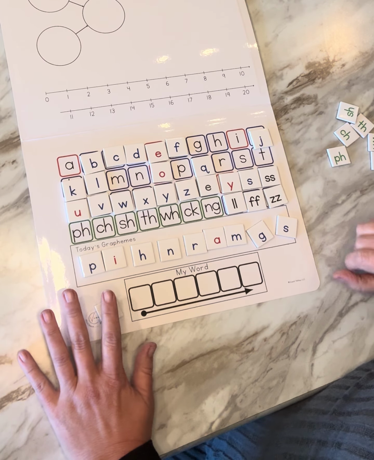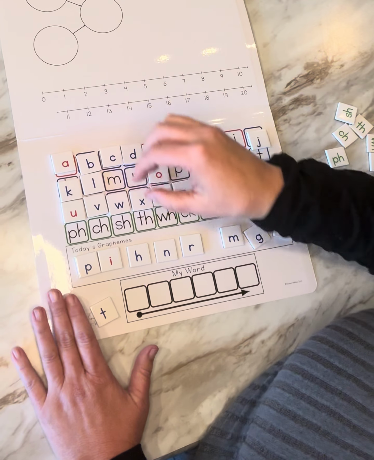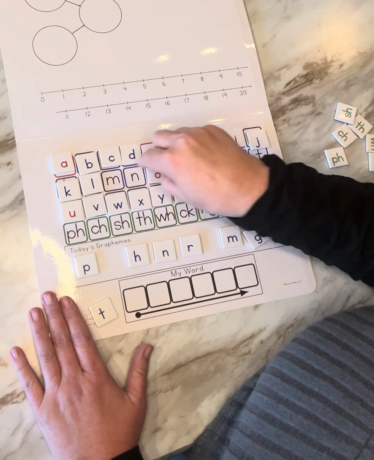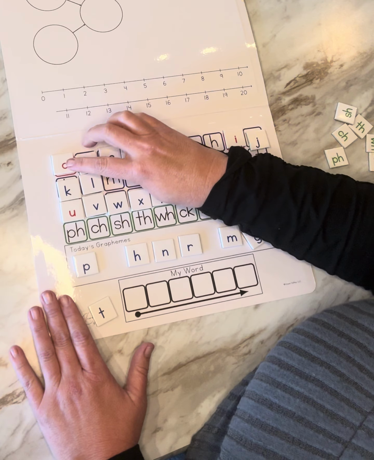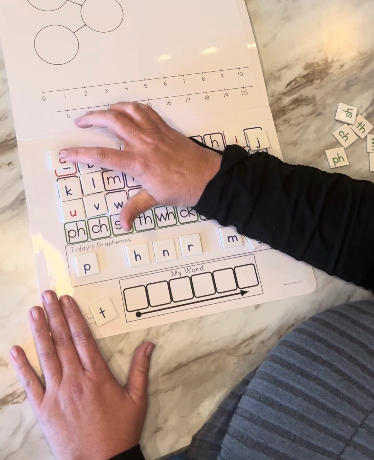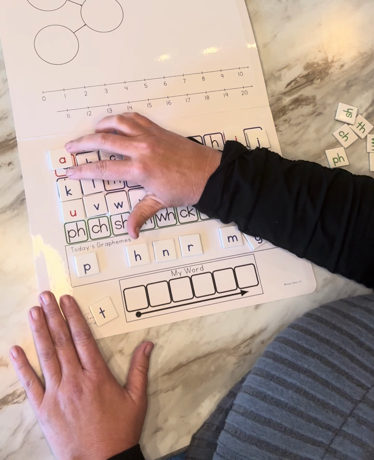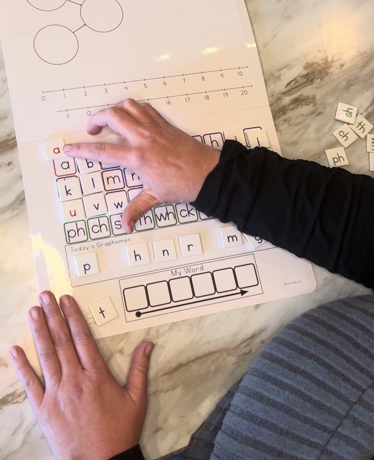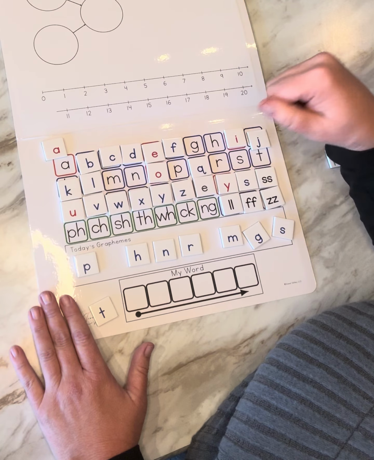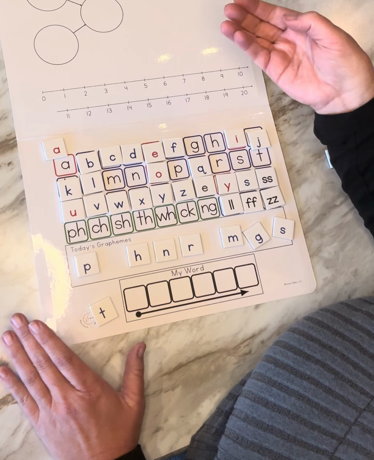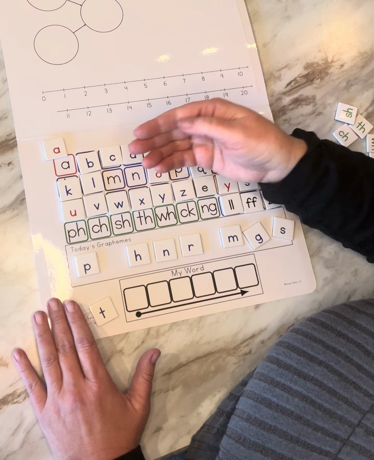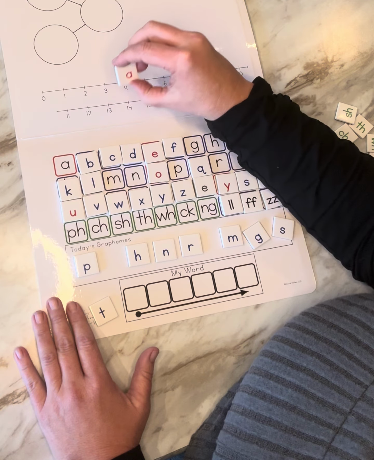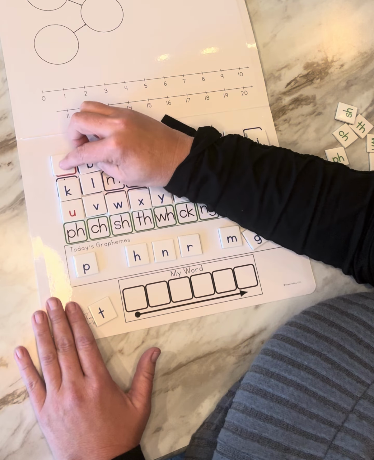And then even as they're learning, when you go through and talk about these, you can say, you know, A spells a, but sometimes A spells a. And if you have people in your family or neighbors that have a name with a long A in it, show them how to spell that name.